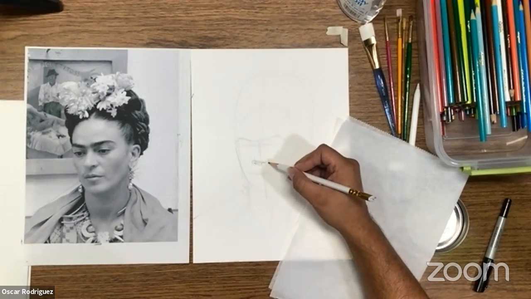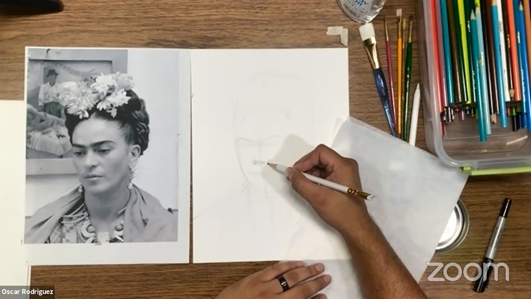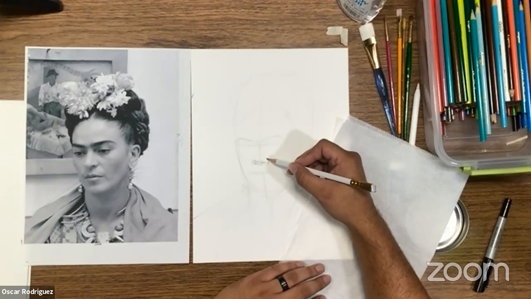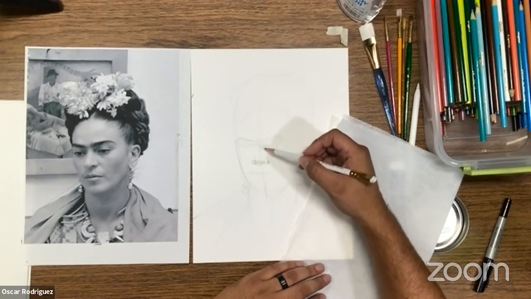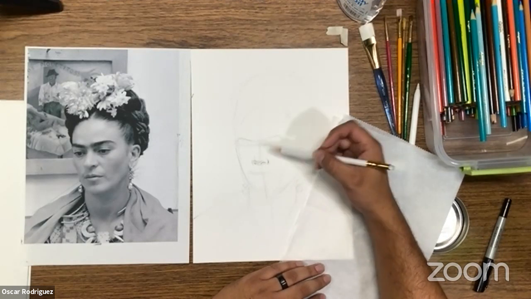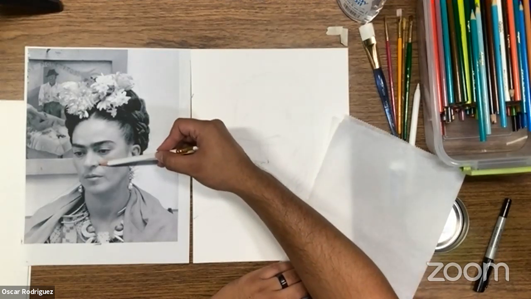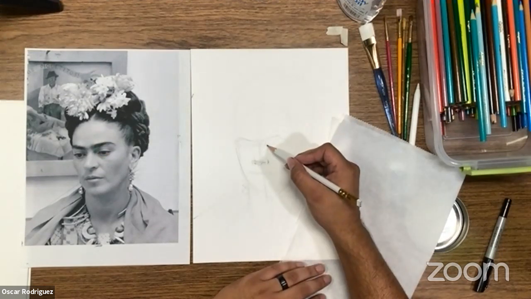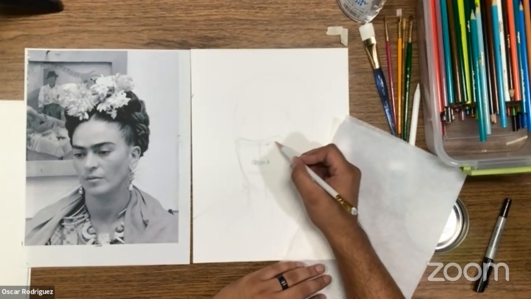And one cool thing about making observations looking at somebody's face, you'll find that there are all these little hints, like landmarks, like right here where the side of the nostril is. If you draw it up, it'll probably give you where the tear duct begins on the eyes.